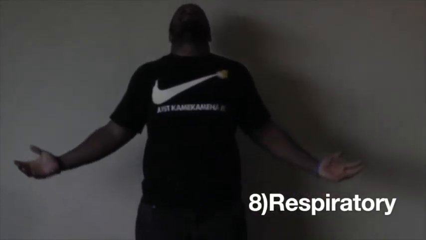Next, lymphatic system. This includes lymph nodes, lymph vessels, spleen, and thyroid. Functions include fighting off diseases and foreign invaders, picks up fluid leaked from blood vessels and returns it to the blood. Next, respiratory system. This includes the lungs. It takes in oxygen and removes carbon dioxide. Serves as a site for gas exchange.